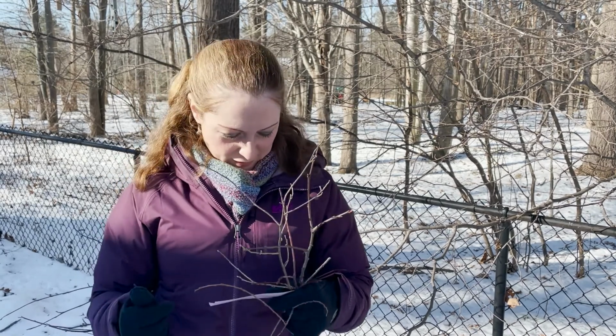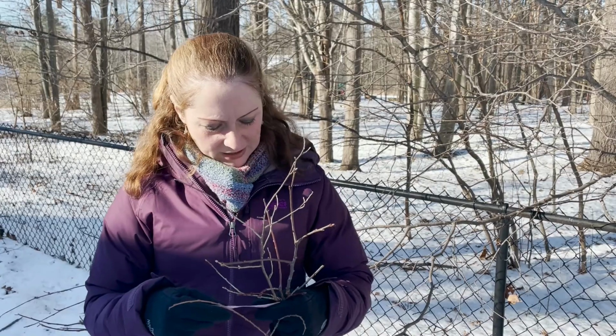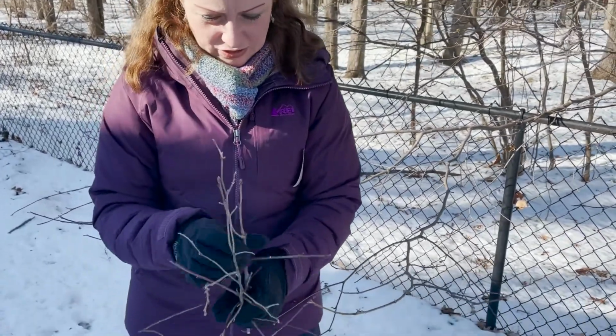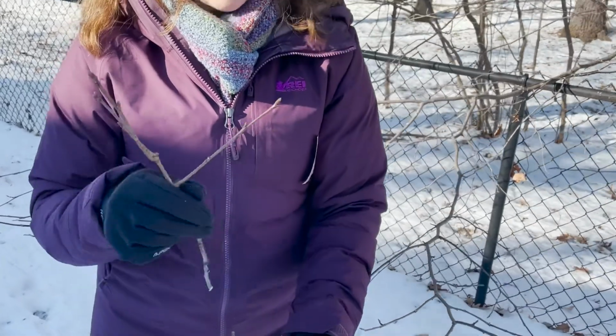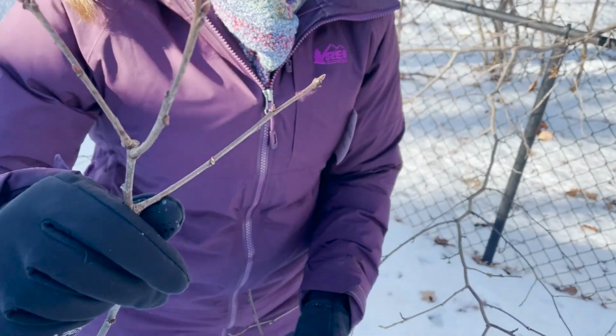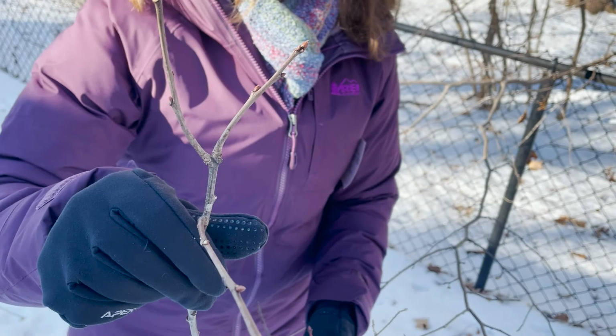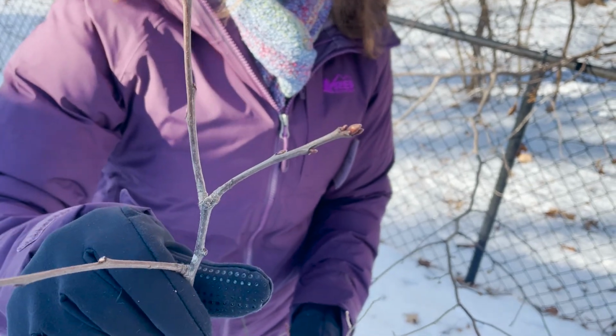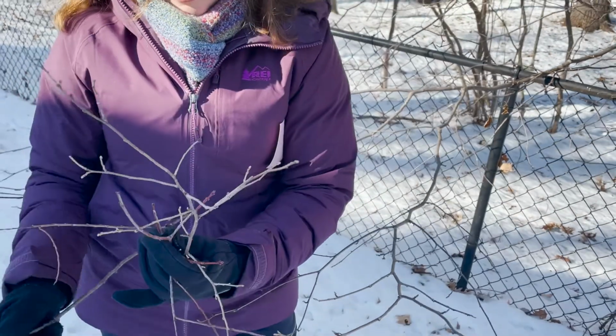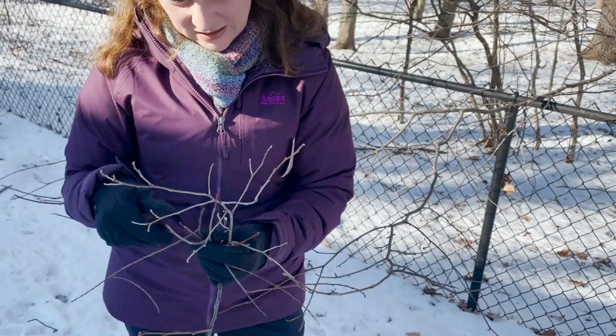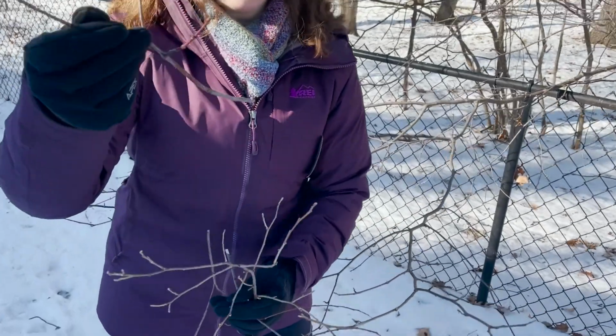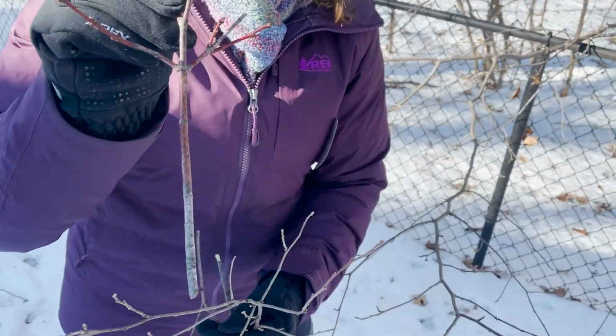And shape is also very helpful. Just as some examples, the oaks, especially those in the red or black oak group, tend to be sharp pointed, more like an arrowhead, whereas red maple buds are a little more rounded.